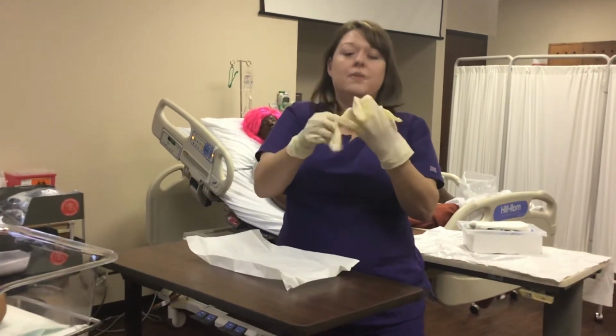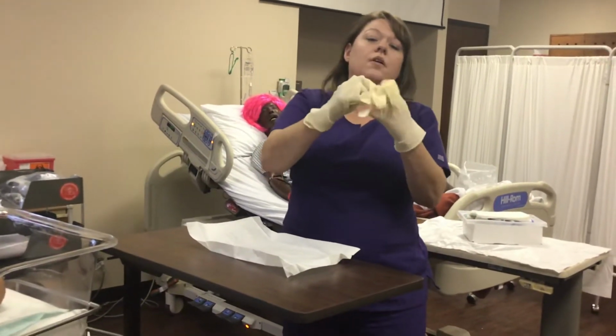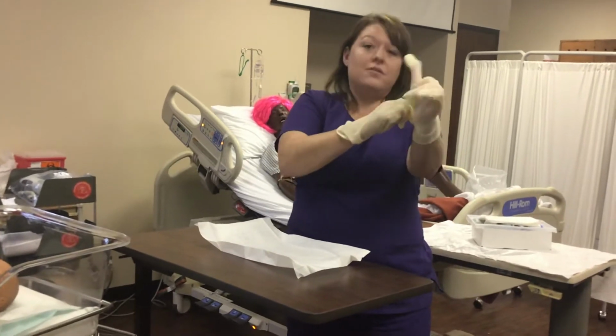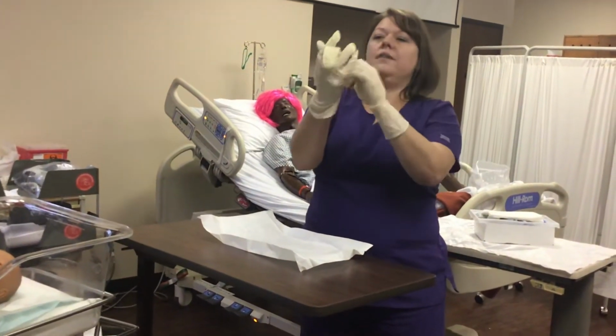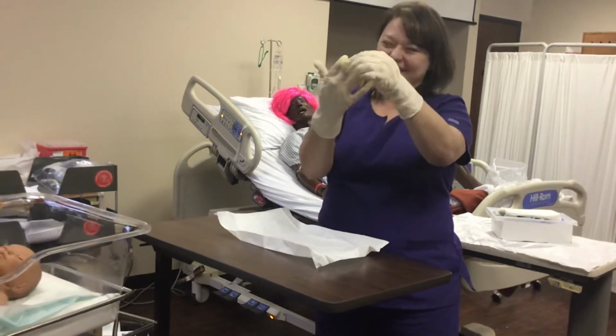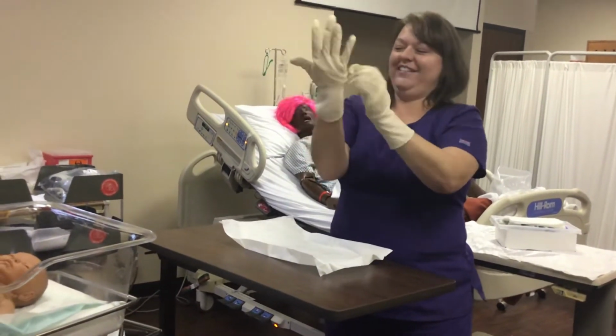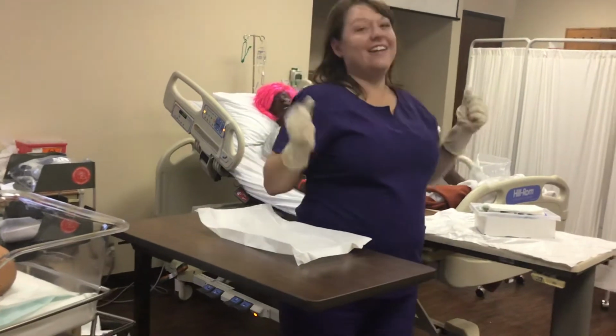And it's okay for me to touch the outside of this glove, because sterile on sterile is good. All right, now let me fix this finger. Okay. All right, now we're ready to go.